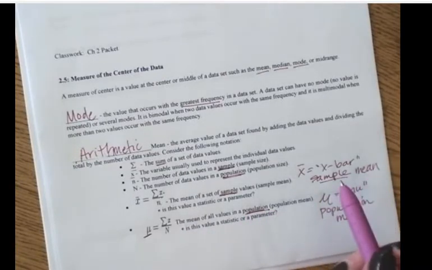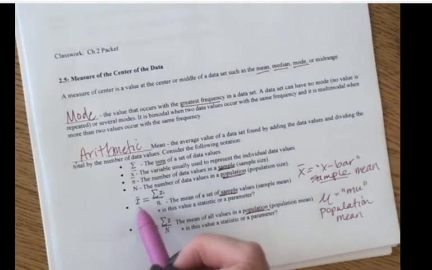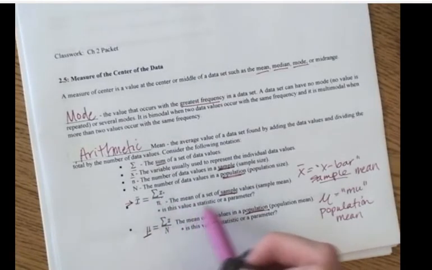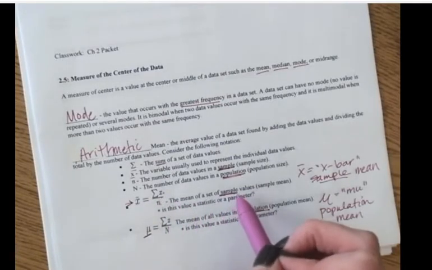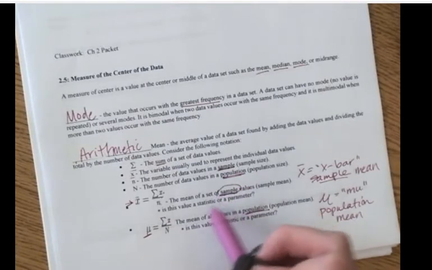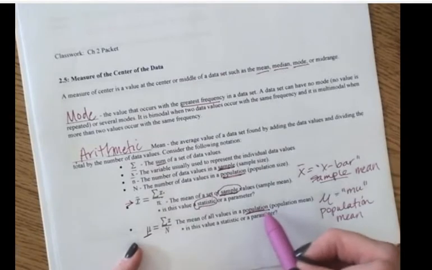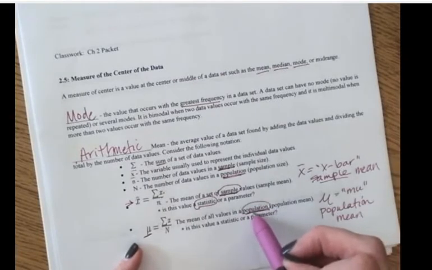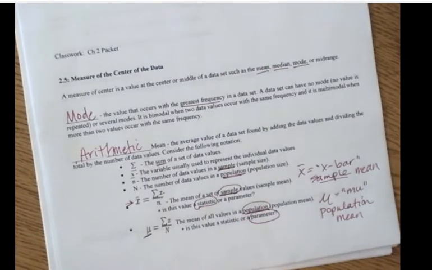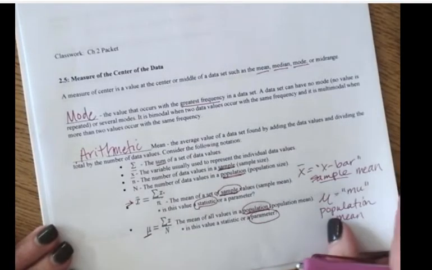So just remember, coming back to x bar, is it a statistic or a parameter? Well, hopefully you remember, if it comes from a sample, that means it's a statistic. And on mu, since it comes from a population, it is a parameter, a summary of a population. Okay? So let's move on.